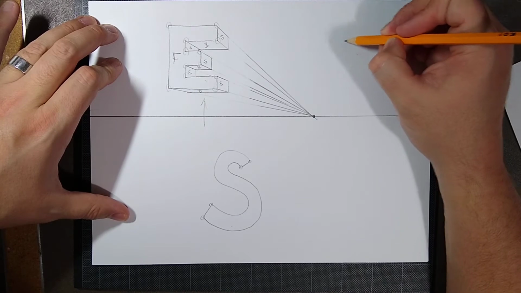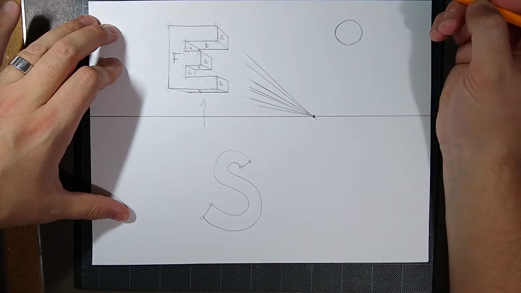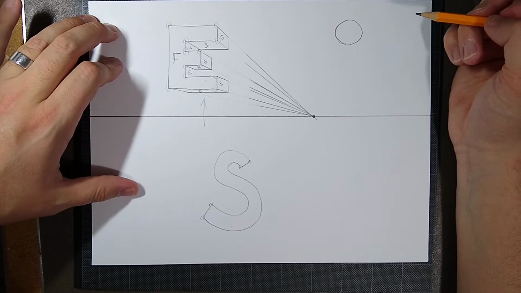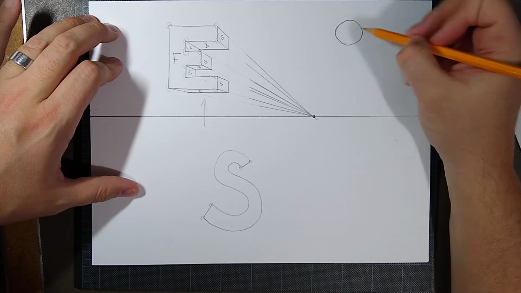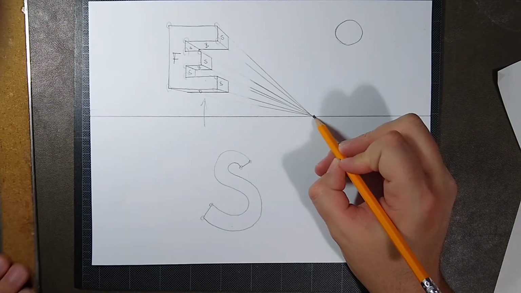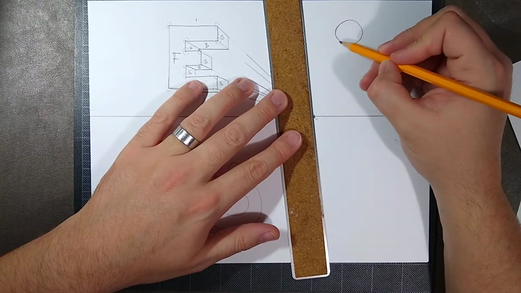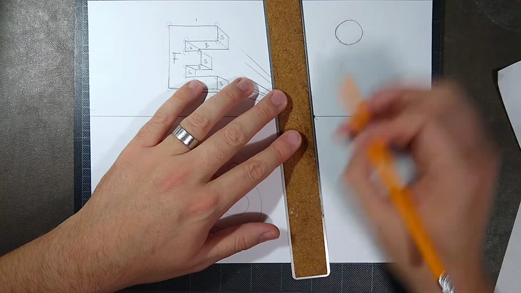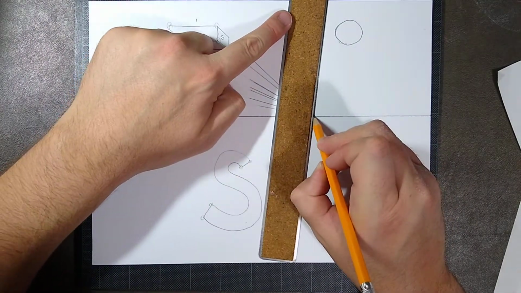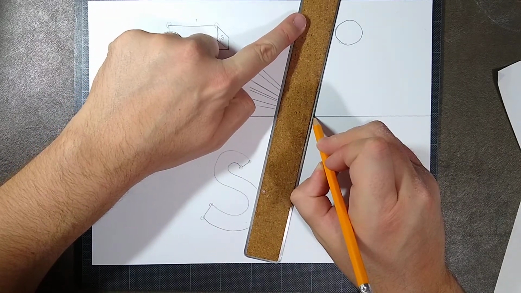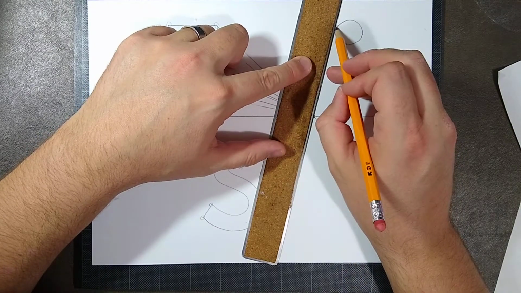Now, if we were trying to make a circle look like it's going back in space, that doesn't have any corners. So instead of going to the corners, we're going to go to the sides. And this is where the technique of using your pencil on the vanishing point works great, because we just want to touch the side of the circle. We don't want to draw our line from right here or in the middle or anything like that. So I'm going to put my pencil here, put my ruler up against it, and then gently push it over until it just barely touches the side of my circle right there. I'm going to draw that line to the vanishing point.